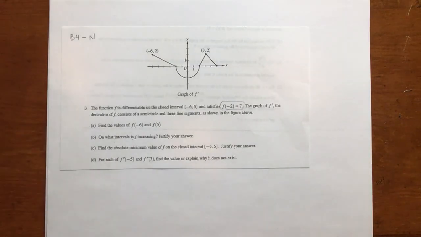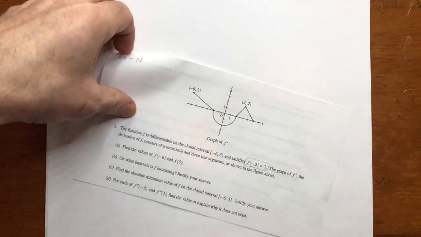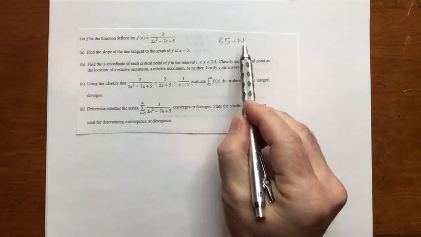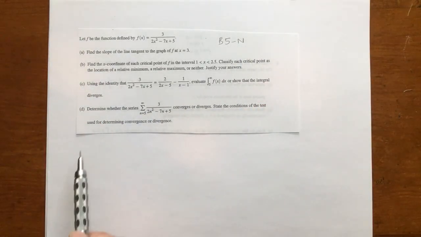So for tomorrow's question, we're only going to do part of this. So this is, once again, a no calculator problem, and we're going to skip part D because what they were asking for was a limit comparison test problem, and that is now off the test this year. So just do parts A, B, and C. Good luck.